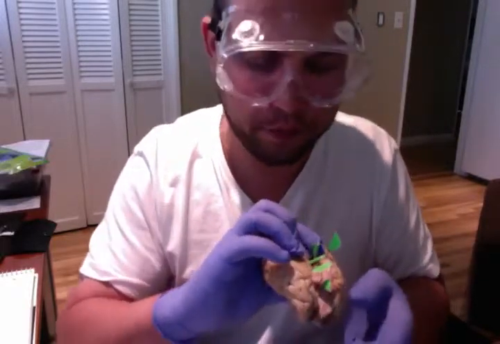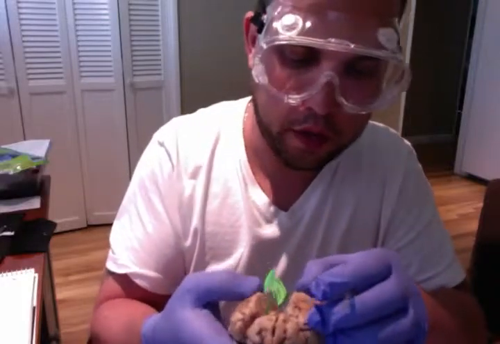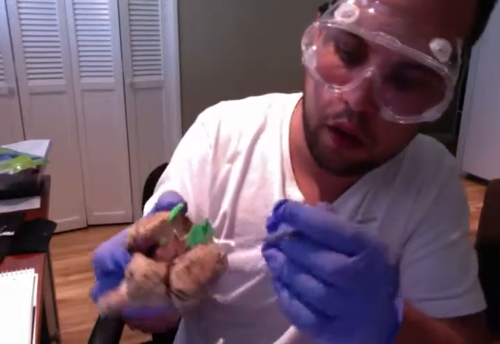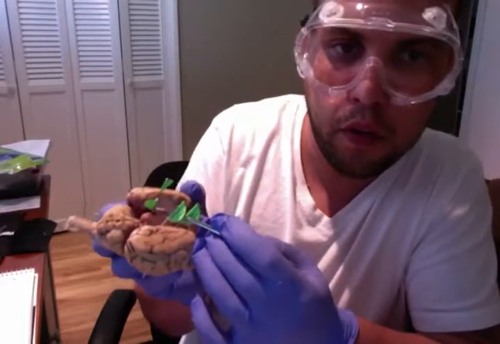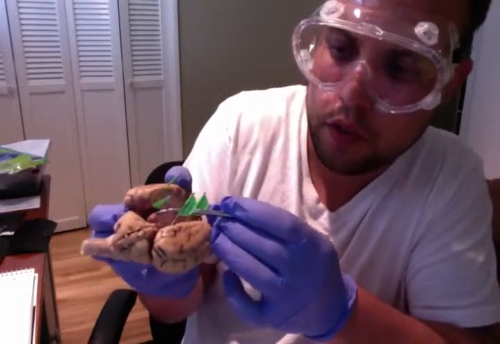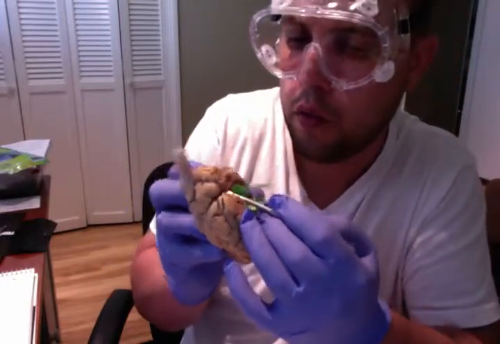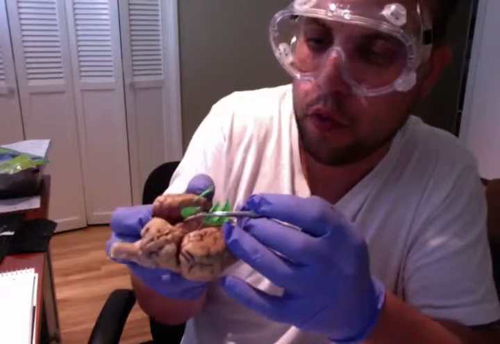The fornix is located right in here, adjacent to the corpus callosum is the fornix.